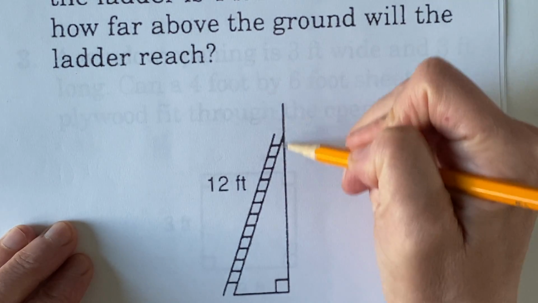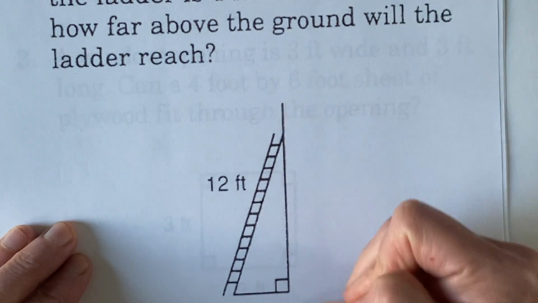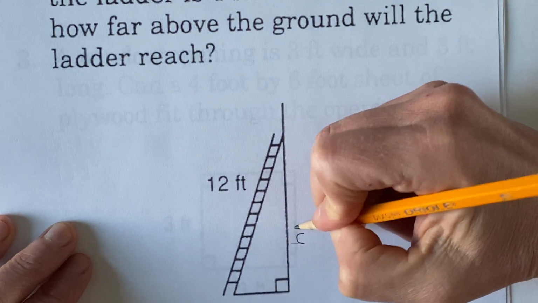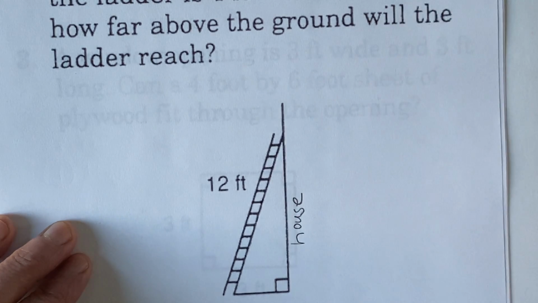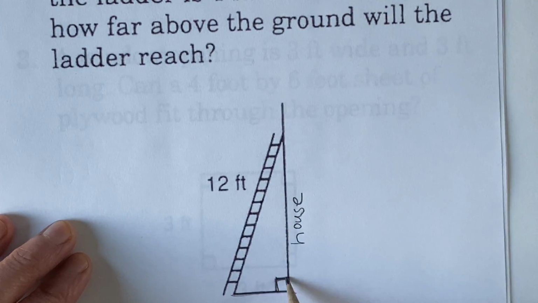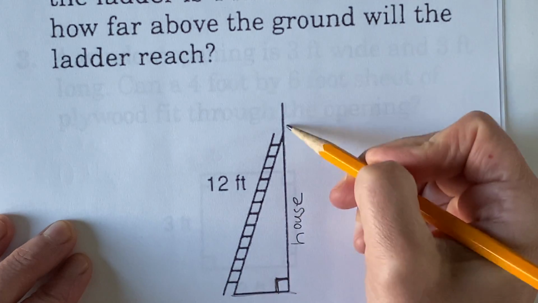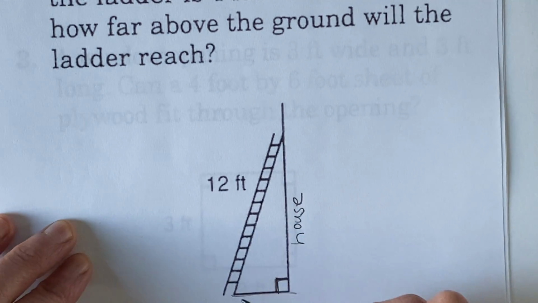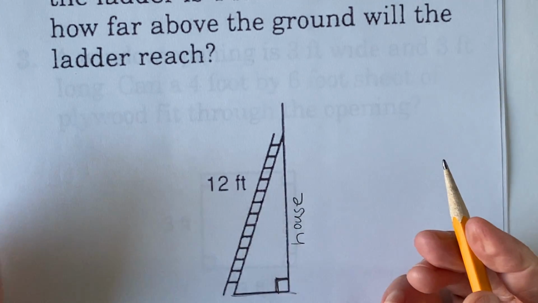Okay, so if you're talking about a ladder, this is going to be your house. And this is going to be the ground. And in a perfect world, the ground and the house make that right angle. And the ladder is going to be the hypotenuse.